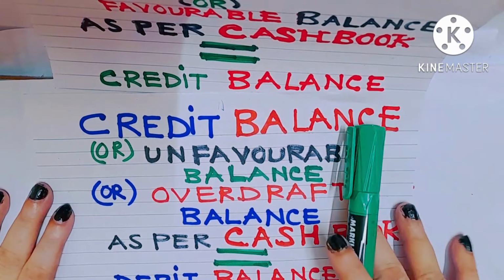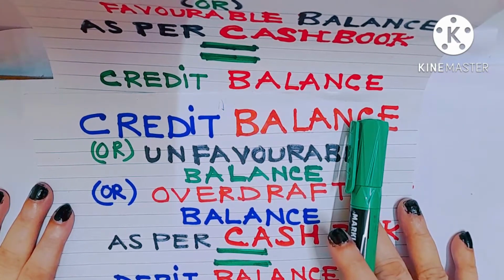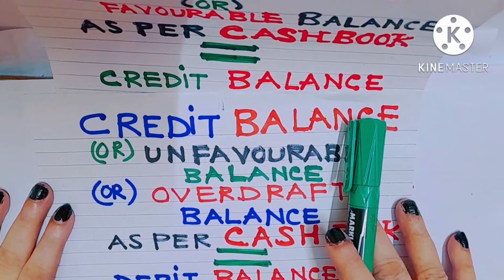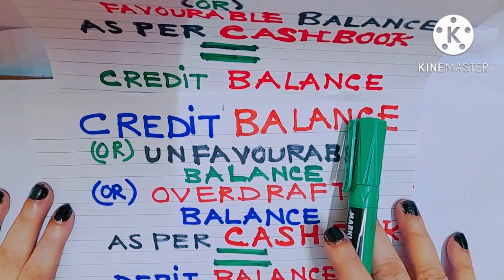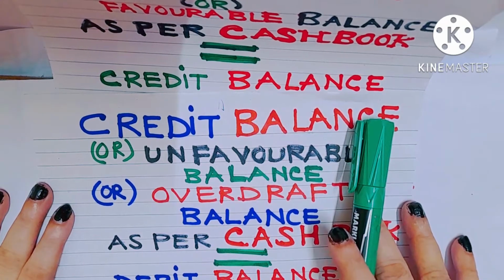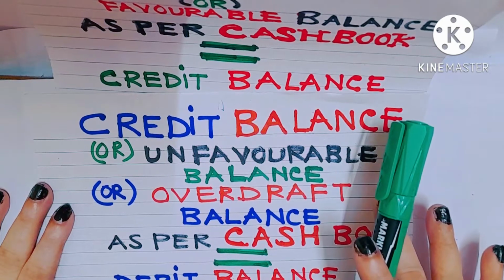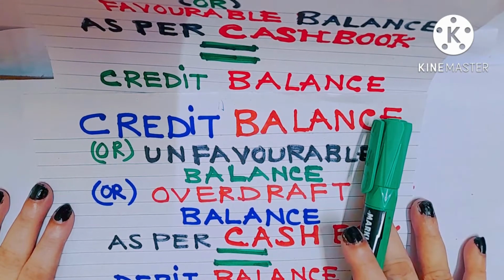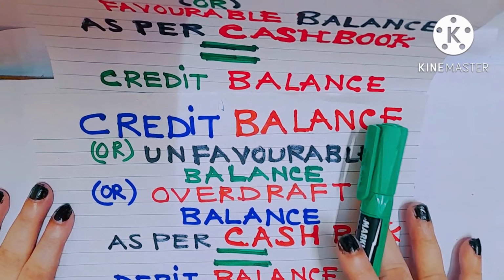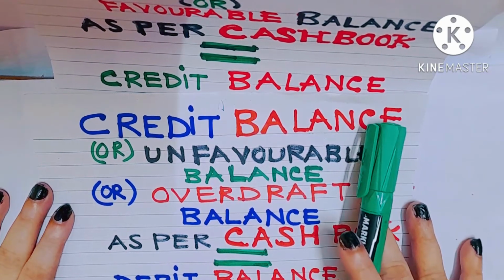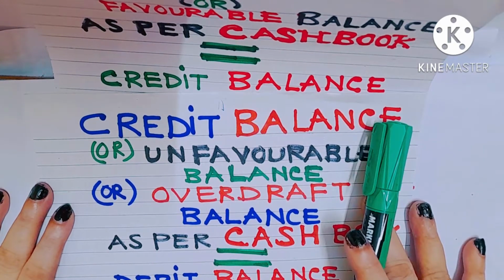Understood? And please remember, if passbook balance is given in the question at the start, but it is not clearly stated whether this balance is debit or credit, then it will be treated as a credit balance as per passbook. Understood? Similarly, if cash book balance is given in the question at the start, but it is not clearly stated whether this balance is debit or credit, then it will be treated as a debit balance as per cash book.